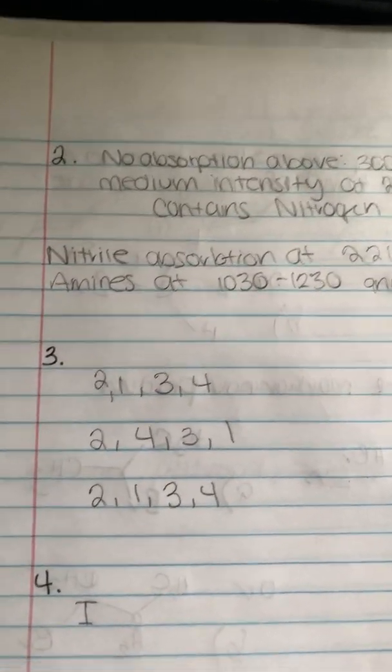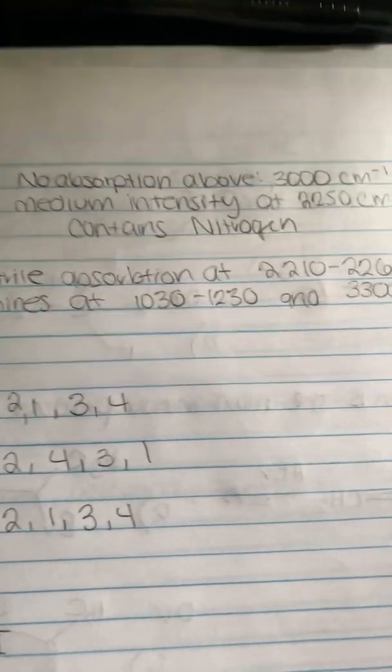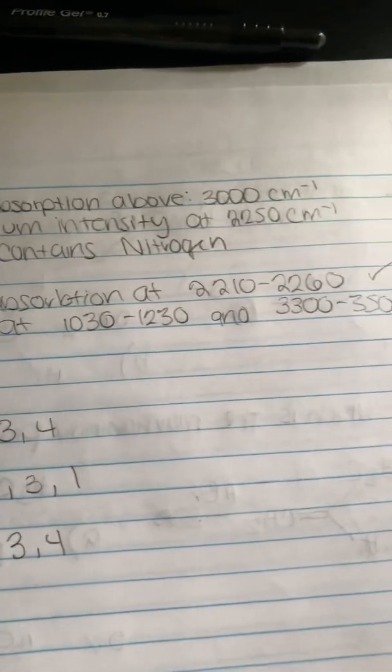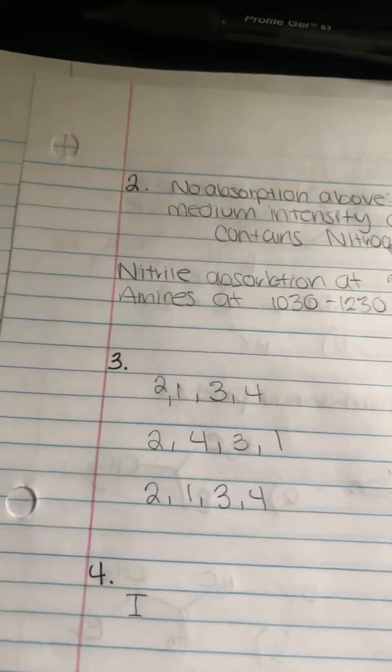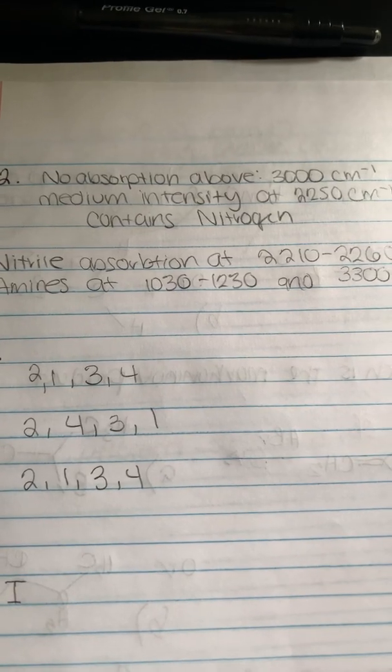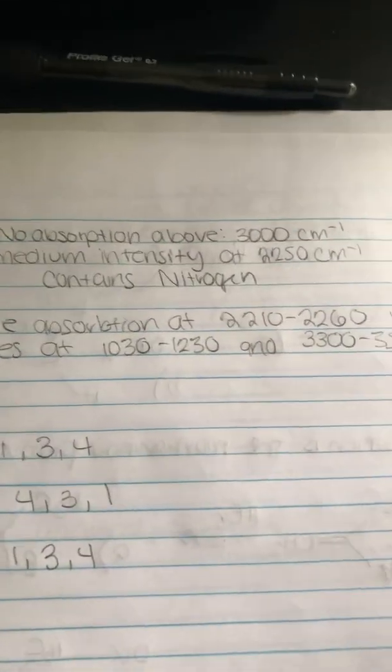compounds that have nitrogen are the amines and the nitriles, and nitrile exists at 2210 to 2260, and the amines exist at 1030, 1230, and 3300 and 3500, but I already stated that it doesn't go above 3000, so we can just assume that it's a nitrile, and that's just a simple solution for that one.